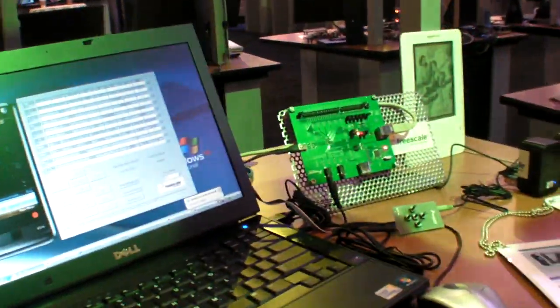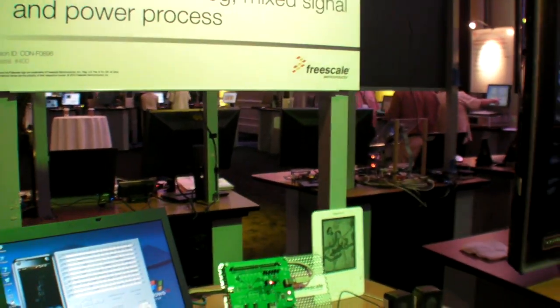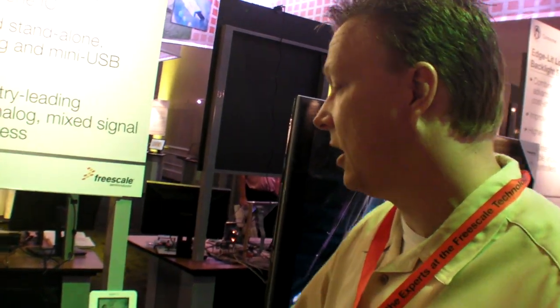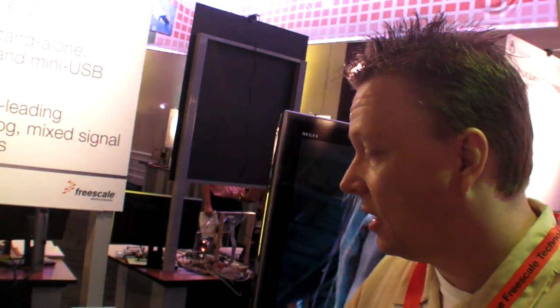So is this solution already in the Kindle and in the Sharp NetWalker? No, the solution is currently, not this exact part, but a different part, in Samsung phones. This is going to go into our next generation PMIC for the i.MX, which is coming out in August. The PMIC is the power management IC for the i.MX processor.